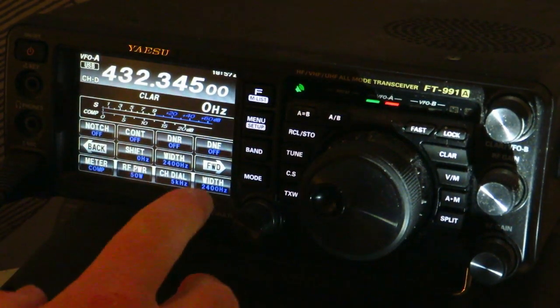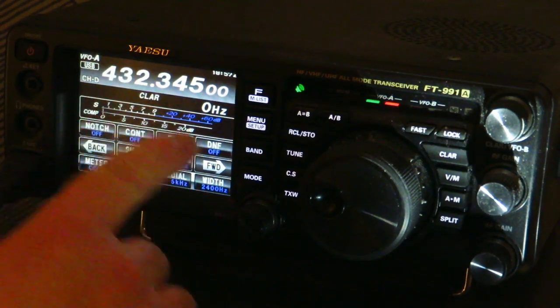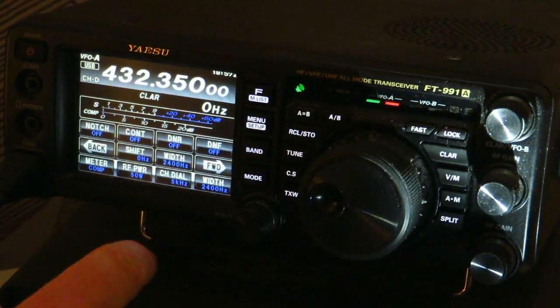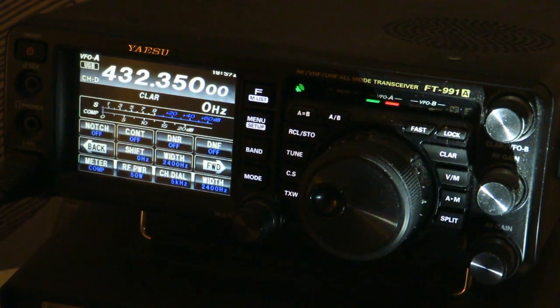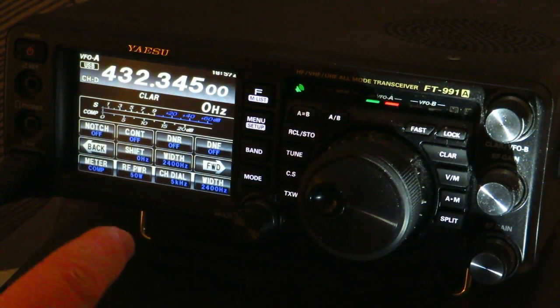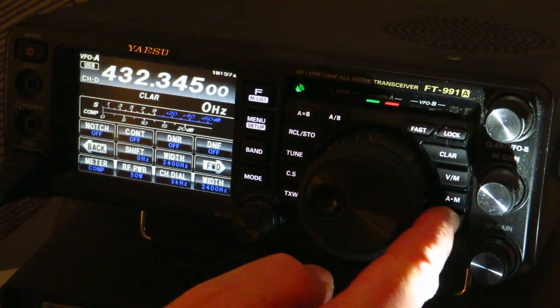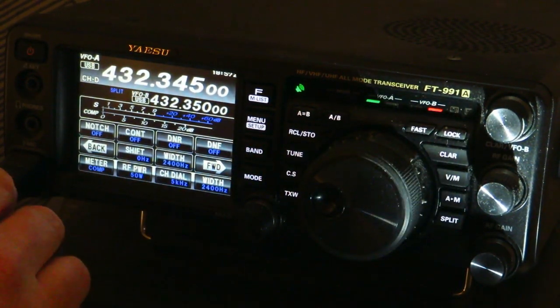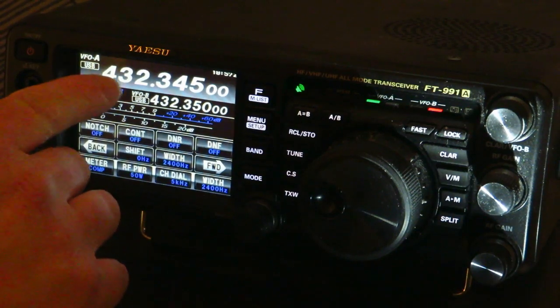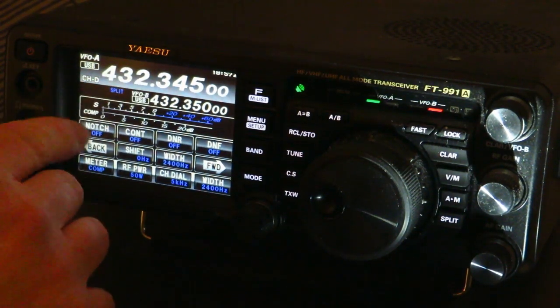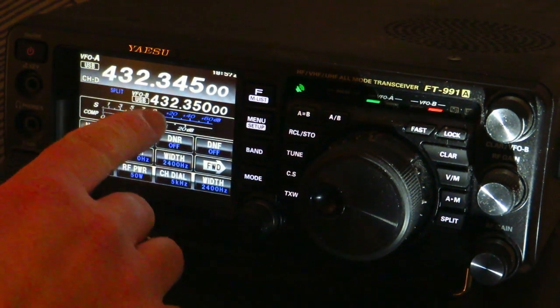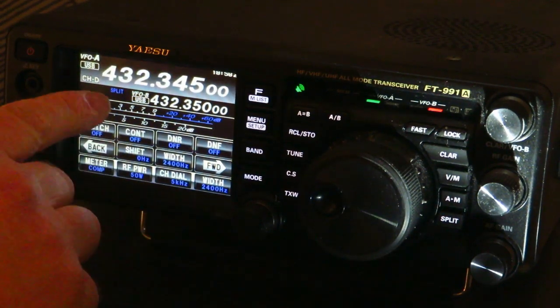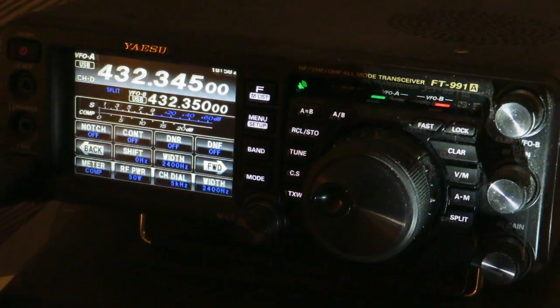So we've got VFO-A 432345 and VFO-B 432350. If I press split there, it's now in split frequency operation. It does show me VFO-A is 432345 and VFO-B is 432350 USB, and it says split there.